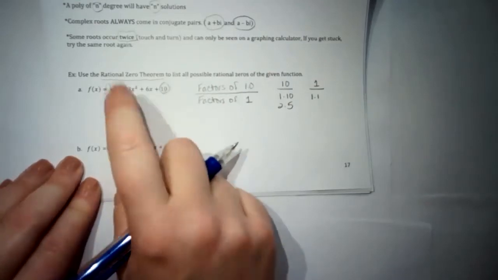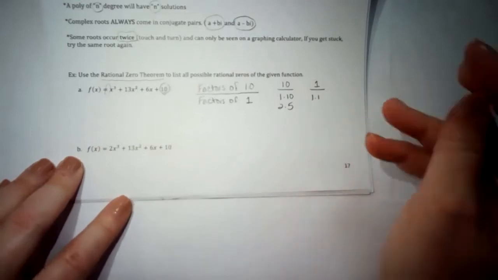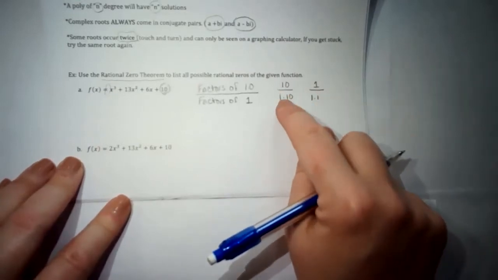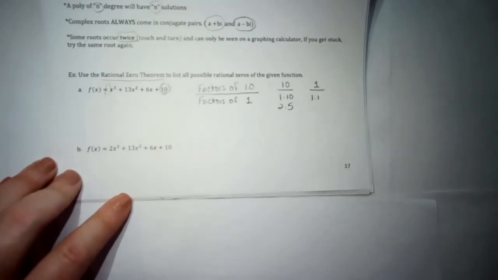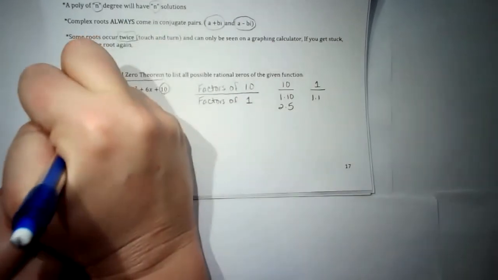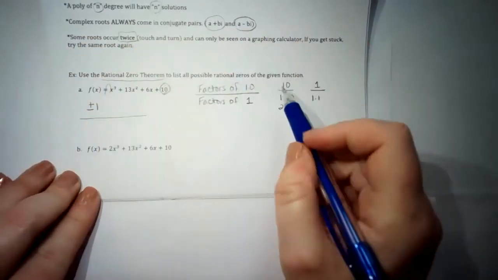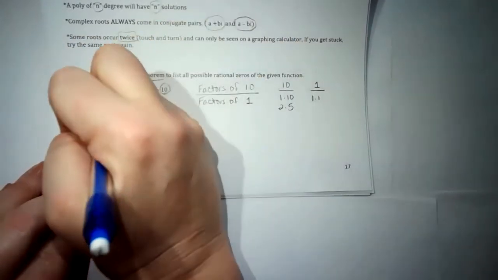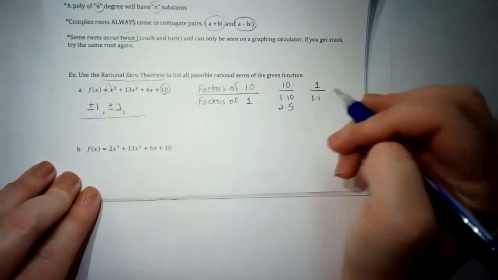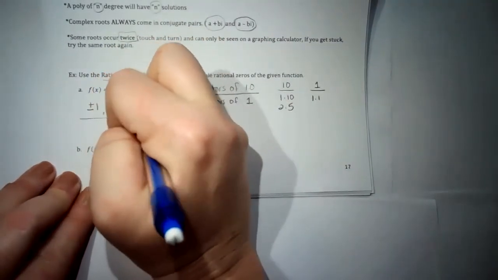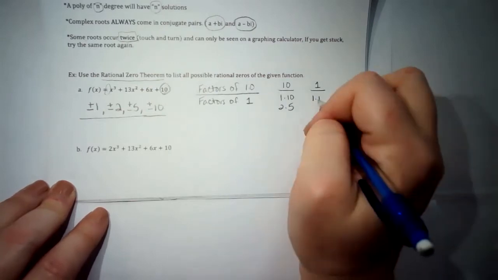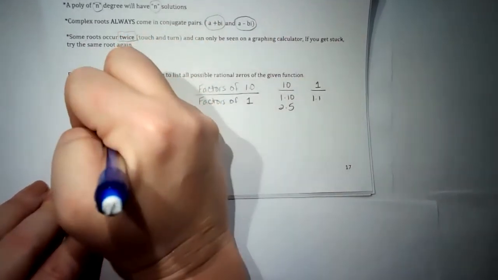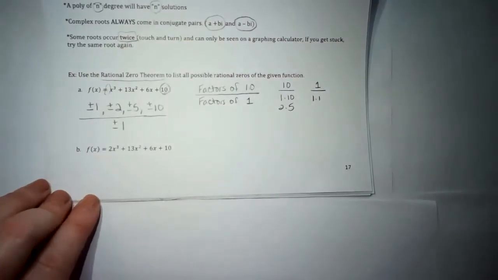Okay, so our answer then, what we're going to do is put all of these on the top and all of these on the bottom. Now, we can't just use the positive versions. We're also going to need the negative versions. So we put plus or minus 1. Then I'm going to go to 2 next because it's in order. Plus or minus 2. Then plus or minus 5. And then plus or minus 10. I'm just putting commas between them. Those are all the factors of 10. And then in the bottom, all I have is 1 and 1. So I really just need to put it there once.